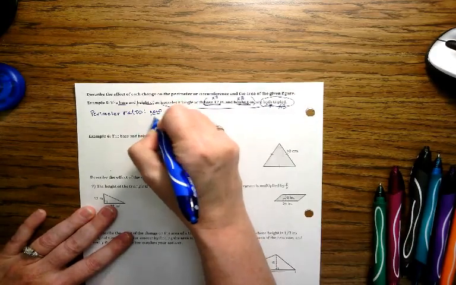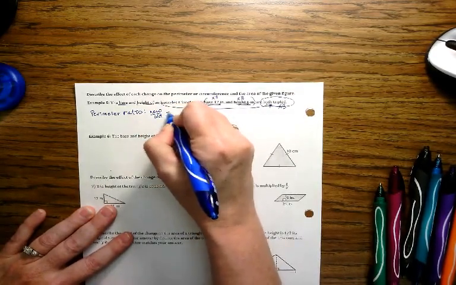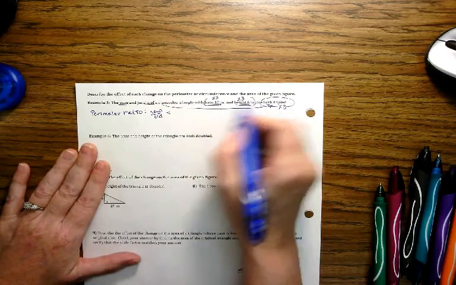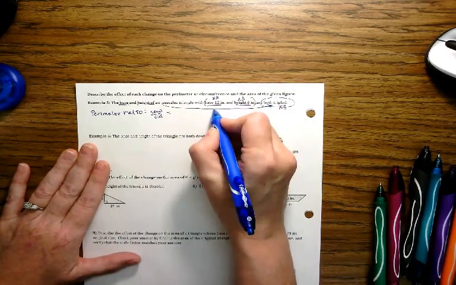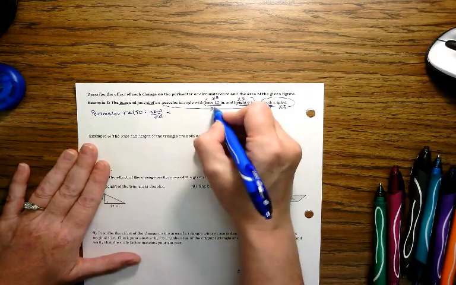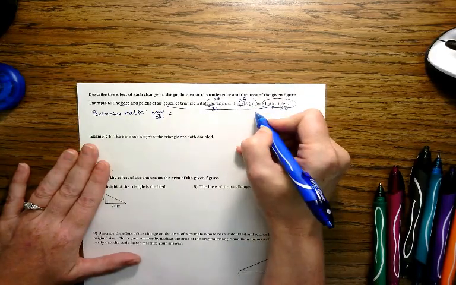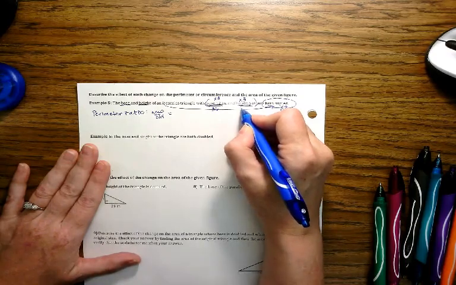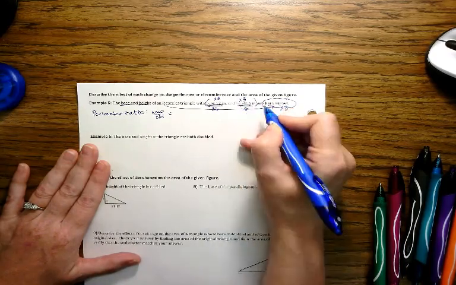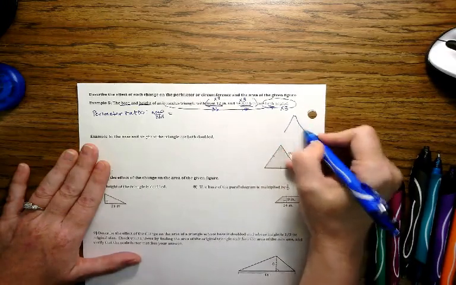Remember, it's going to be new over old. So what's my new perimeter going to be if I tripled my base? What's my base going to be? 36. And my height is? 18.